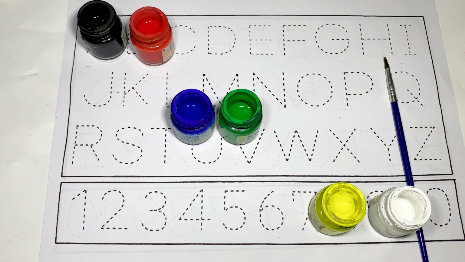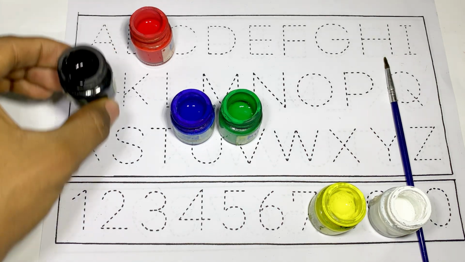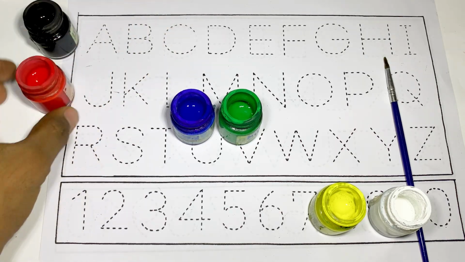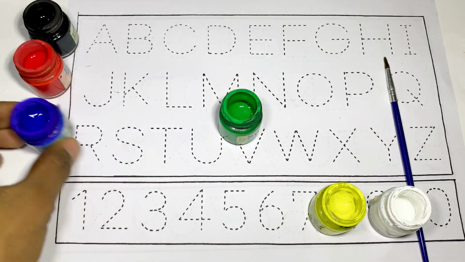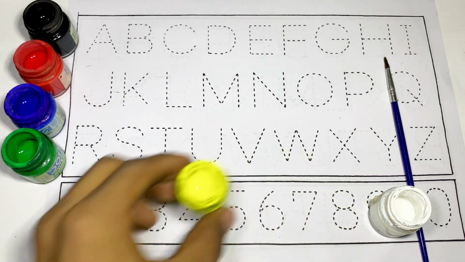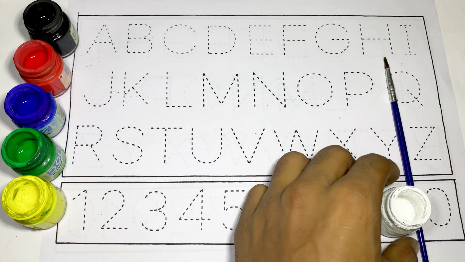Today we will learn capital letters, alphabets A to Z and numbers 1 to 10. Color names: black color, red color, blue color, green color, yellow color and white color.